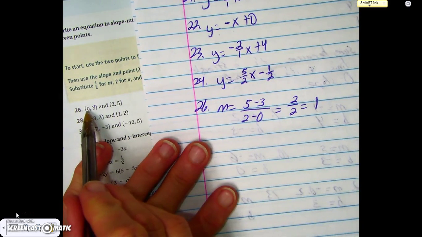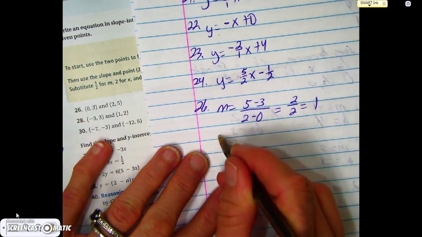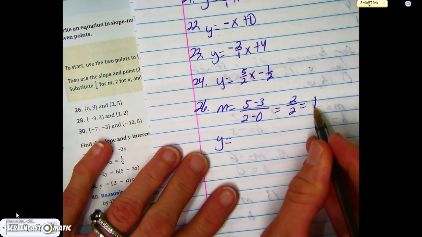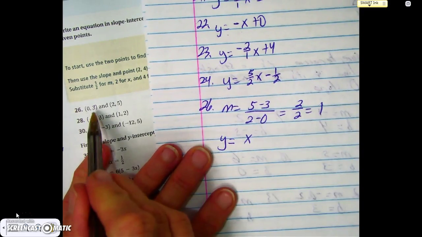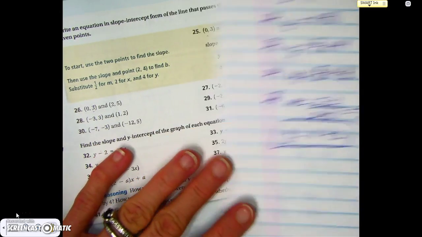And since they're telling us 0 and 3, I already know that 3 is the y-intercept. So all I have to do is write y equals 1 is your slope, so I just write x, and 3 is your y-intercept. And so that's it. You're done on that one. That was pretty easy. Can we do any more?